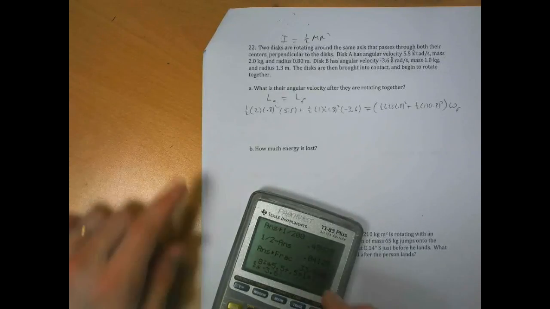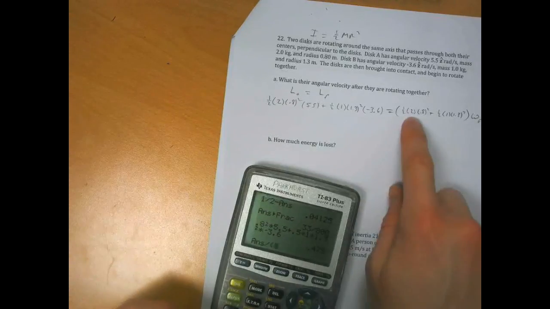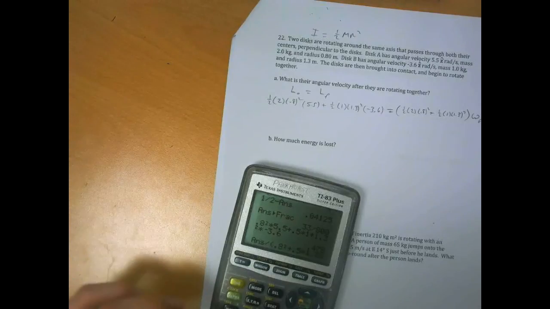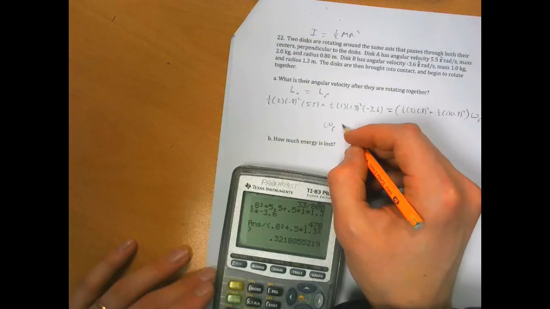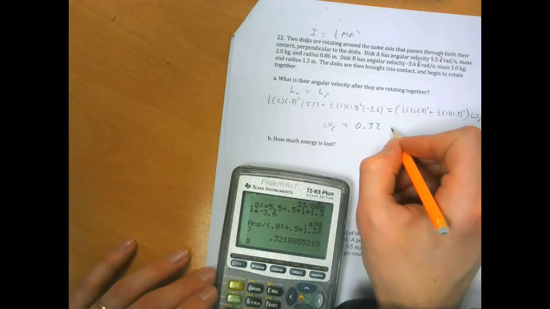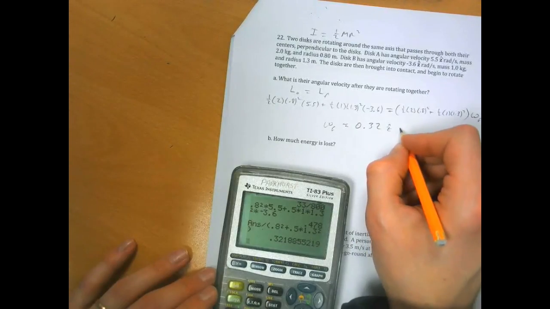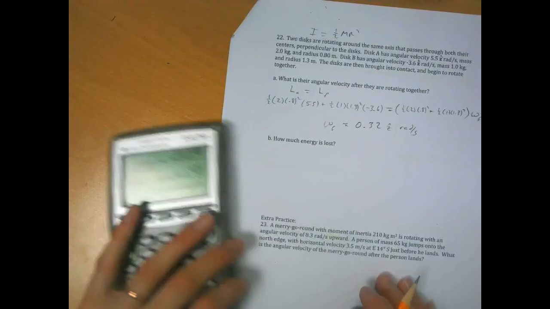I did 1/2 times 2 and got 1, so I ignored that part. Divided by 0.8 squared plus 0.5 times 1.3 squared. So we get that their final angular velocity is about 0.32 radians per second in the z hat direction. It came out positive, so we know it's in the positive z direction.